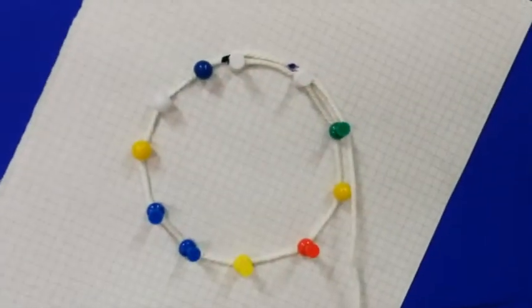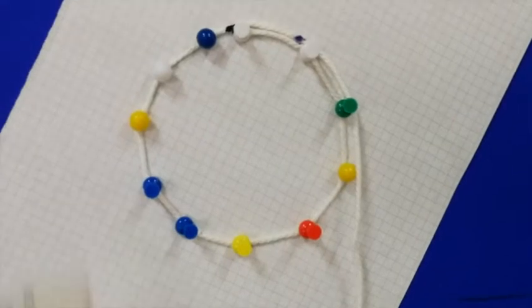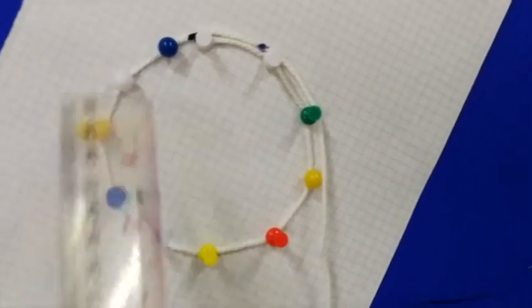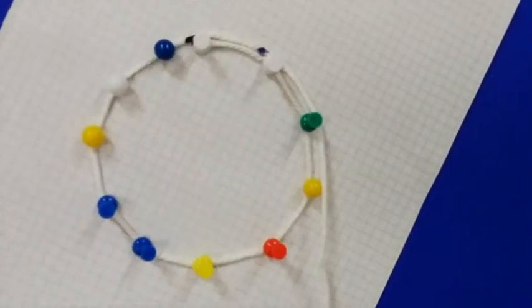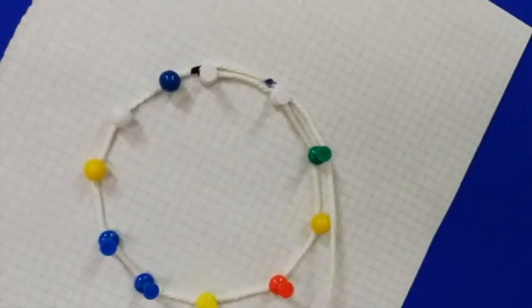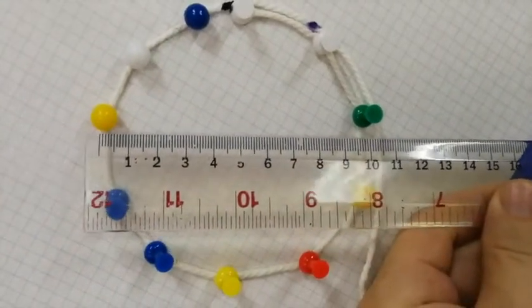To get a more accurate measurement so that we can compare it to the diameter, I have drawn a circle on the paper and put some string around it, marked up with some pins. First I'm going to measure the diameter, and the diameter of this is 10 centimeters.